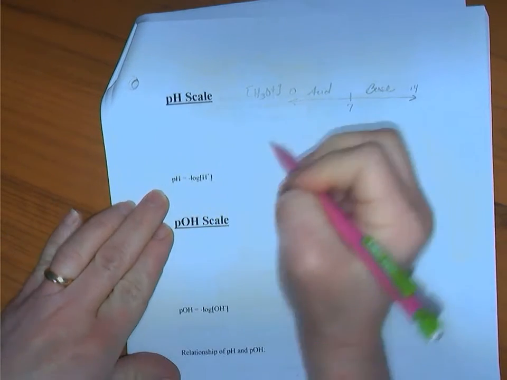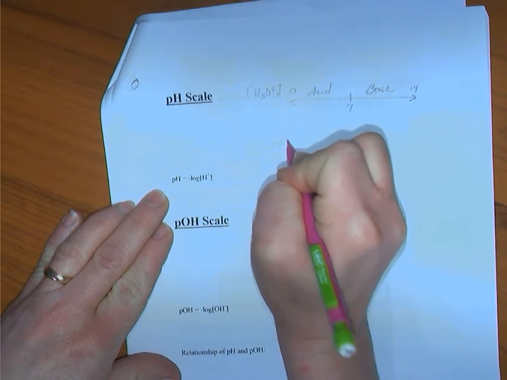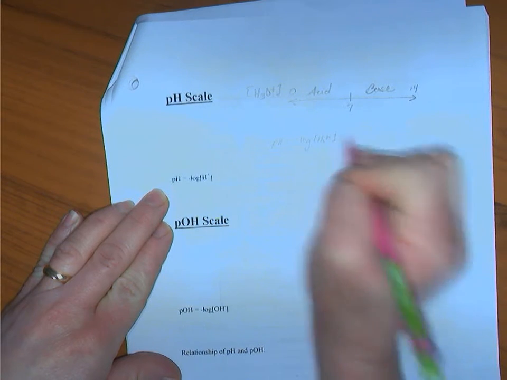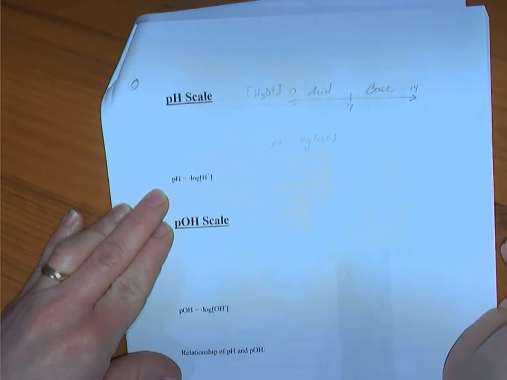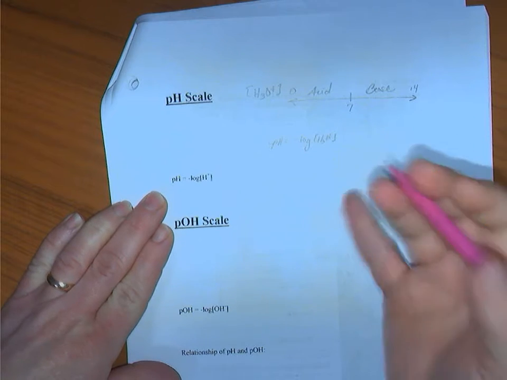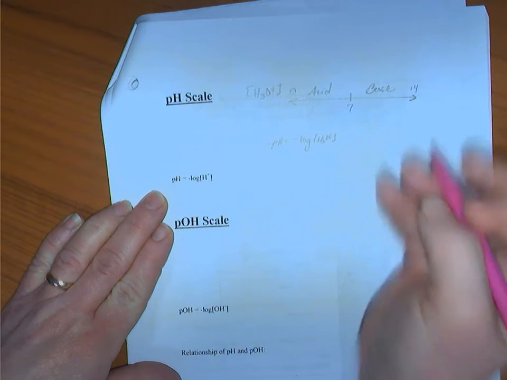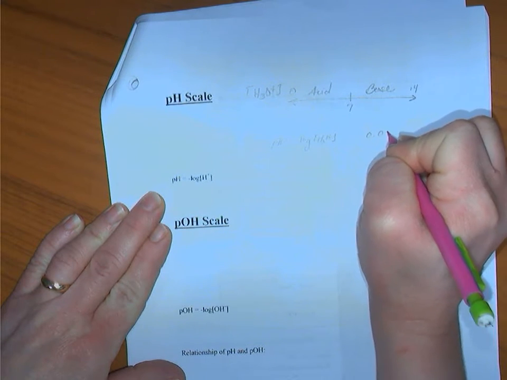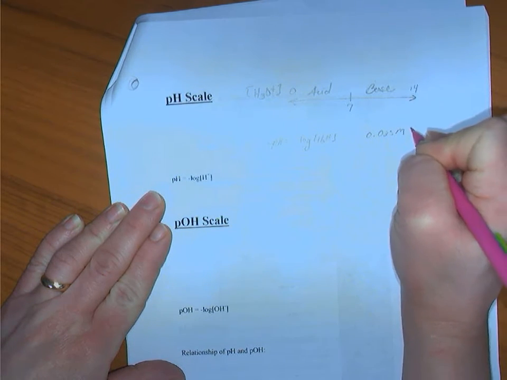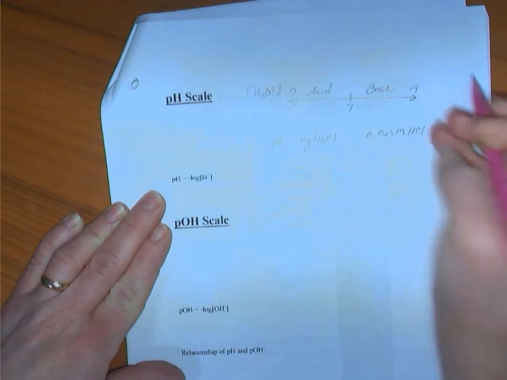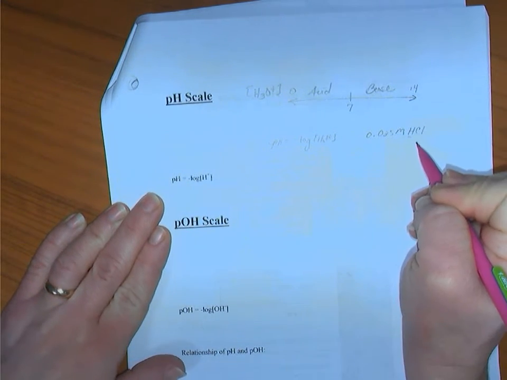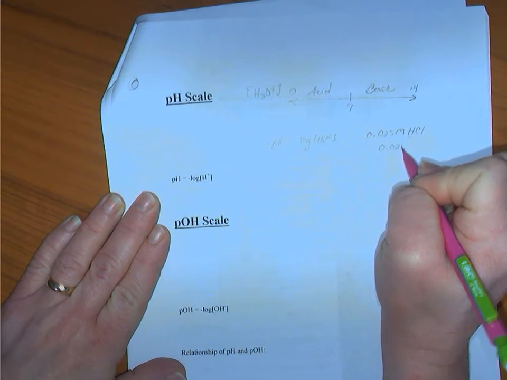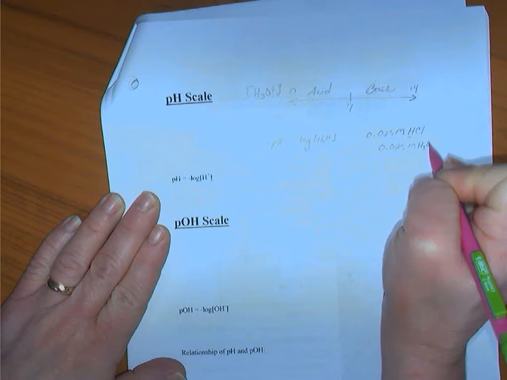All that we need to do, if we know the concentration of hydronium, is simply plug it into the equation. And shorthandedly we could just write this as hydrogen ion. So if we have a strong acid solution, let's say 0.025 molar hydrochloric acid, we know this completely will be ionized, and so in all actuality, we have 0.025 molar of hydronium or hydrogen ion.